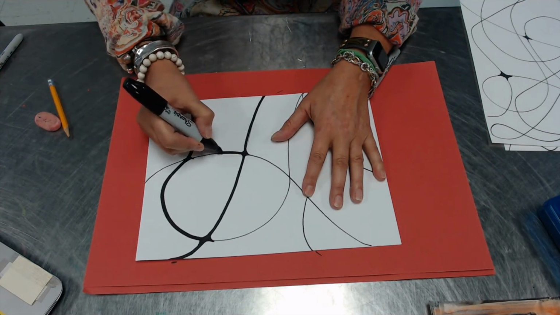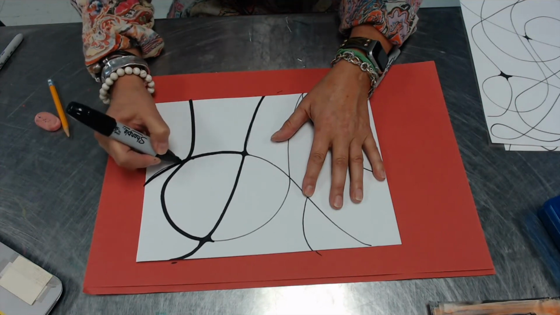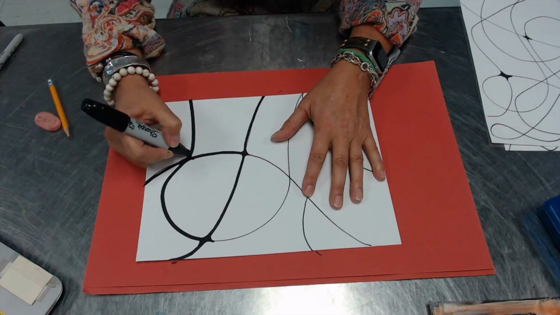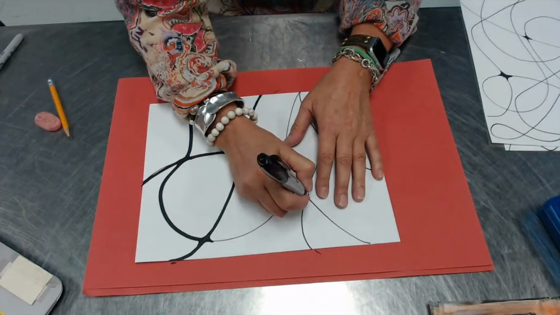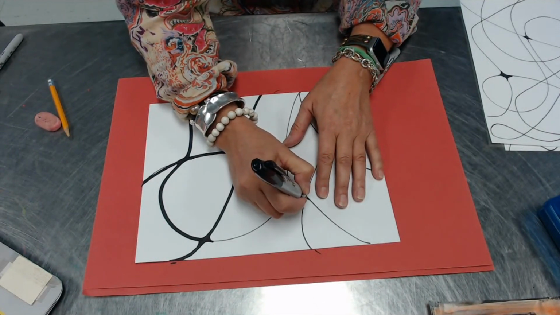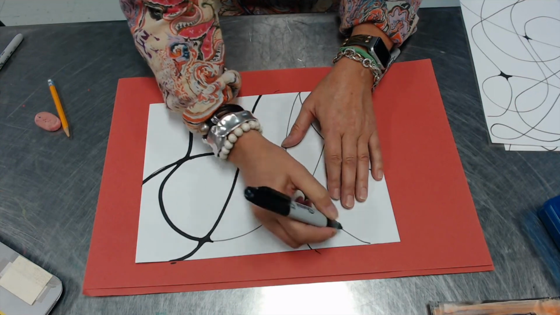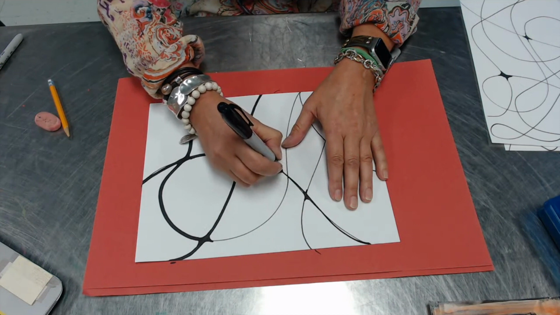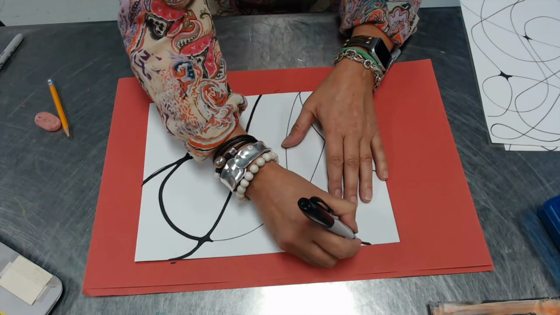Like so. One of the cool things about these wide Sharpies is that if you turn them this way, you can get them to make super fine lines. You can turn them this way, and I can keep a more medium line.